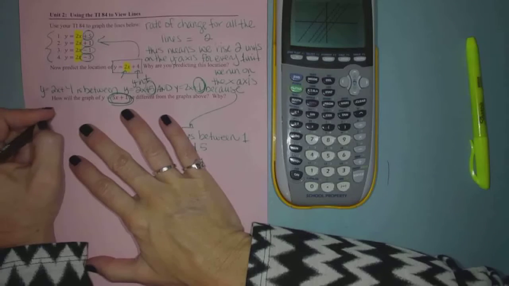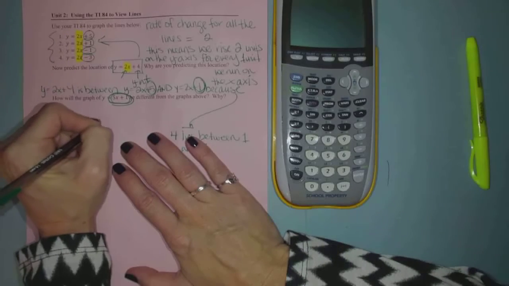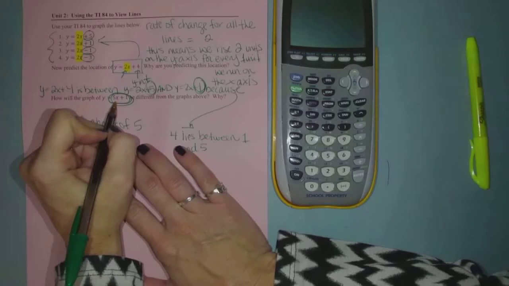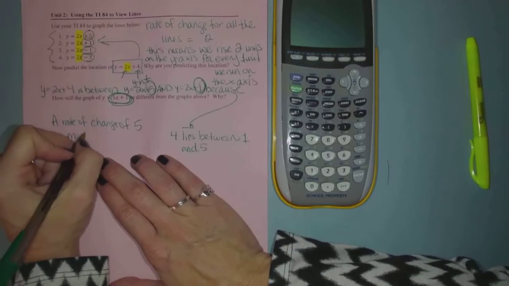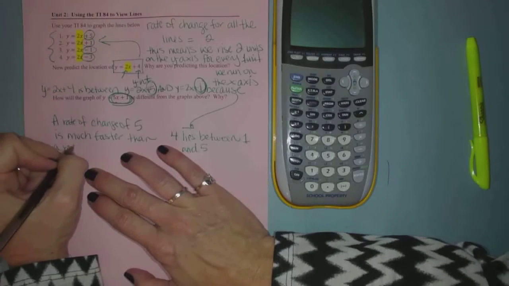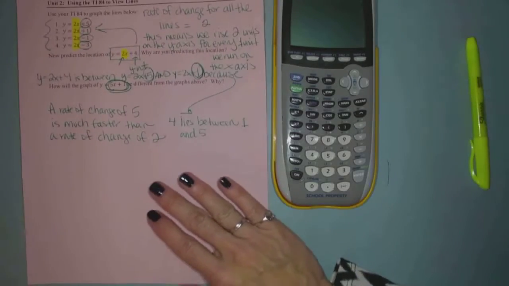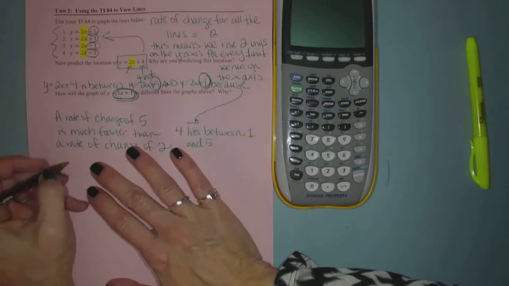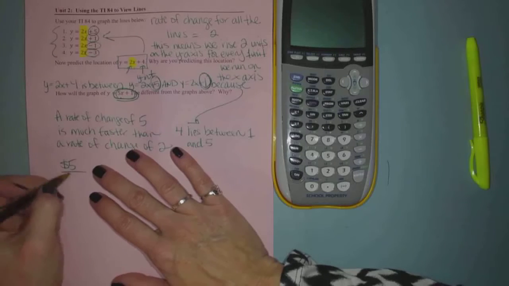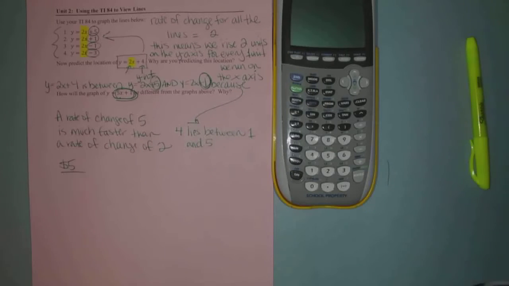So let's put a rate of change of 5, which is this, is much faster than a rate of change of 2. You know, think of it as units per units. Think of money. If something costs $5 for, what are we buying? What can we buy for $5?